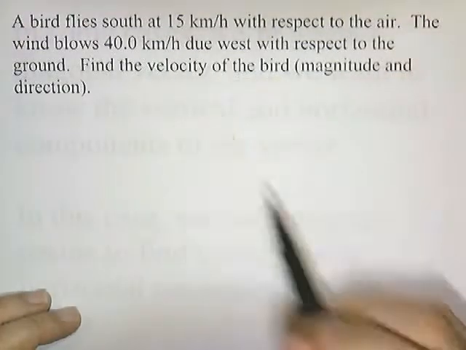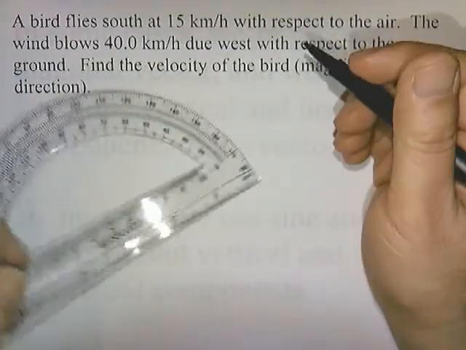A bird flies south at 15 kilometers per hour with respect to the air. The wind blows 40 kilometers per hour due west with respect to the air. Find the velocity of the bird, magnitude and direction. All right, well, same steps. Let's draw the first vector, south at 15. So we're going to draw a downward vector.